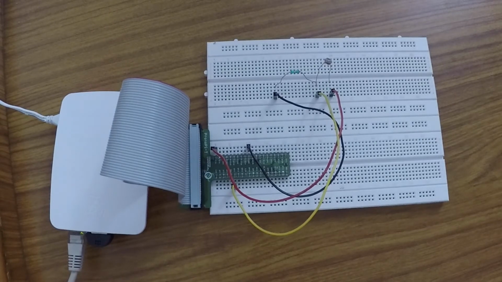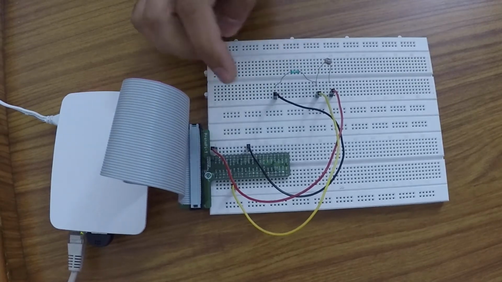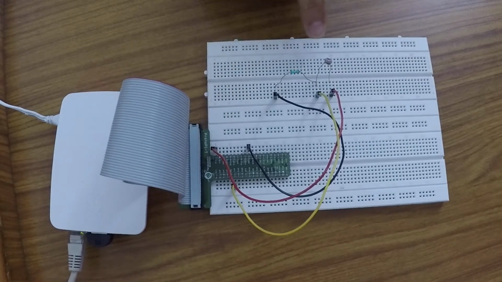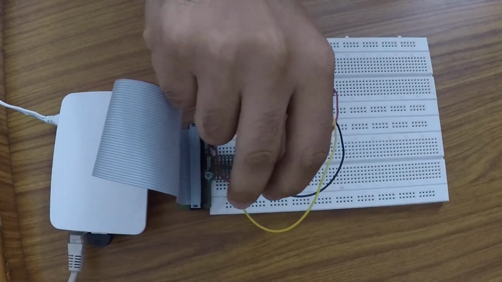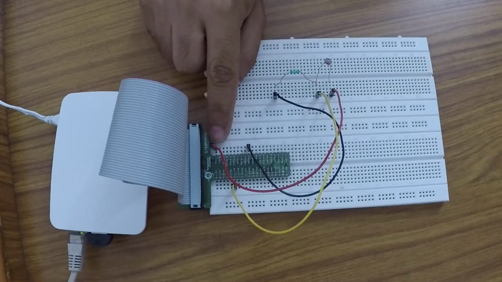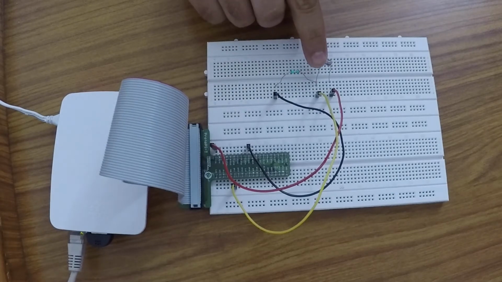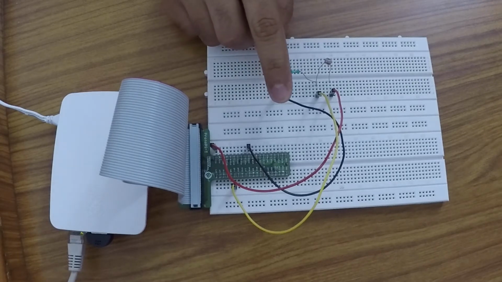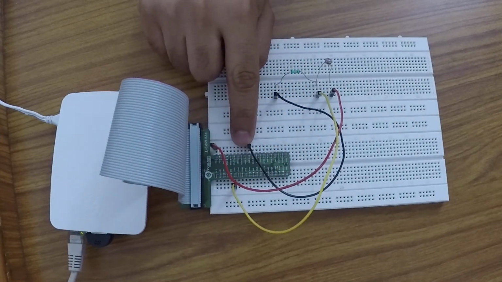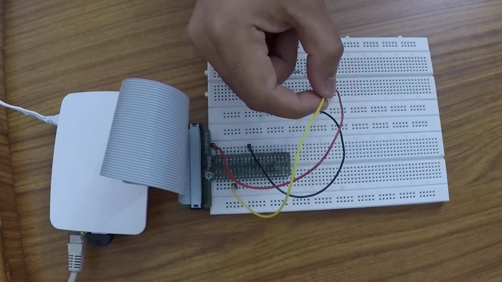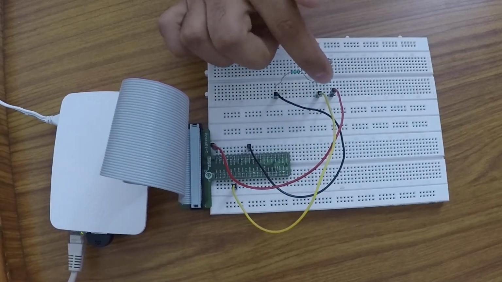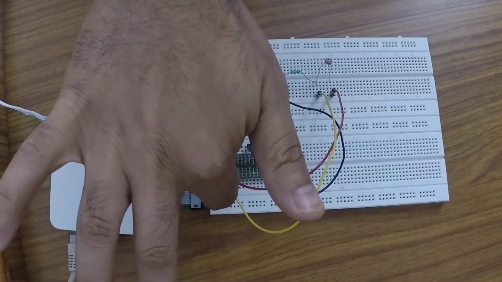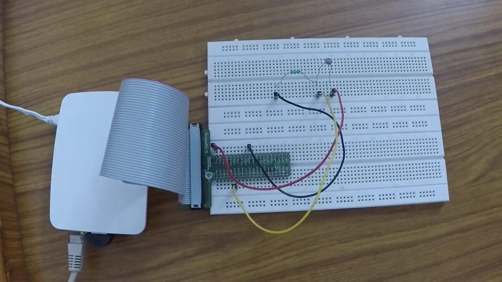So if you can see here, I have my setup. I've connected an LDR here. The red wire is going to the 5 volt output from the Raspberry Pi 3, and the second pin of the LDR is connected to a 10 kilo ohm resistor, which is connected to the ground of the Raspberry Pi 3, and the yellow wire is the input wire for the LDR, which is connected to BCM17, which is the physical pin number 11.